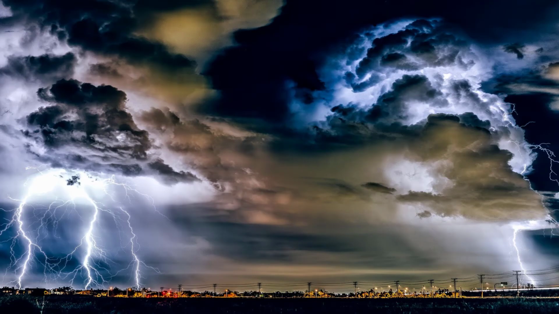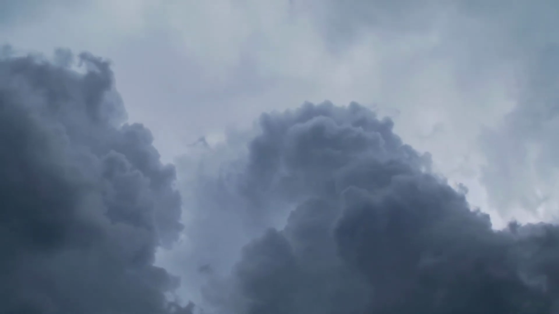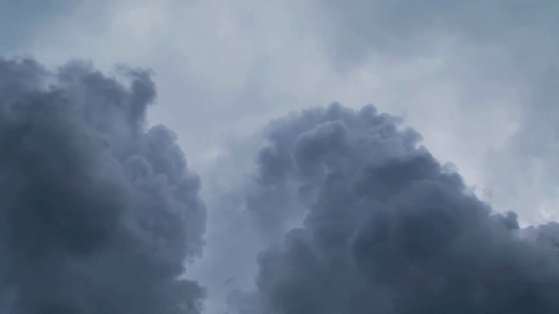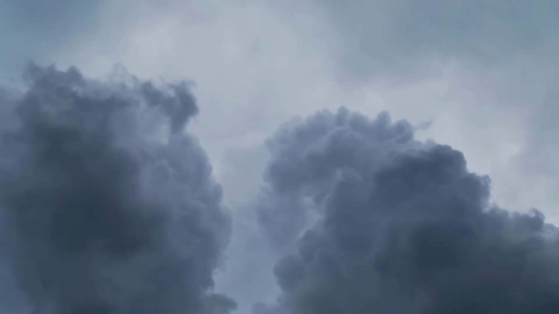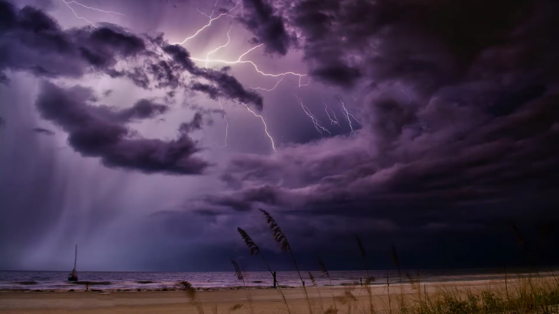Let's talk about lightning. Lightning is a bright flash of electricity produced by a thunderstorm. This phenomenon occurs when tiny bits of frozen raindrops collide with each other as they travel in air. As the cloud moves, it acquires electrical charges due to friction existing between the cloud particles and the air particles.